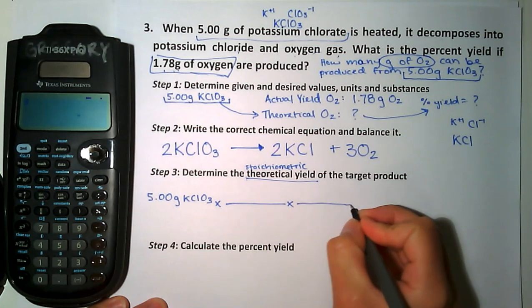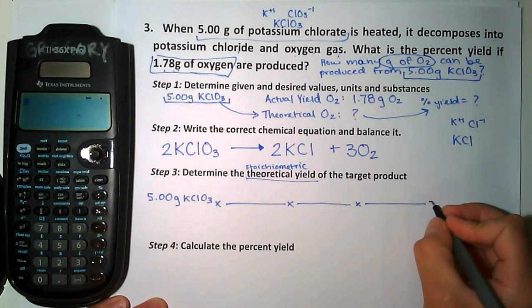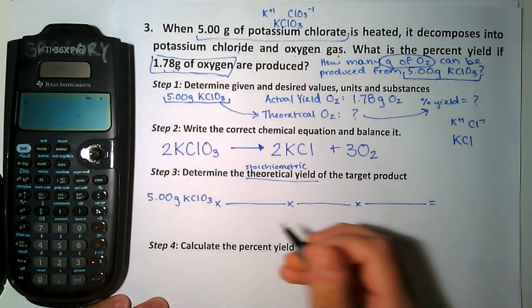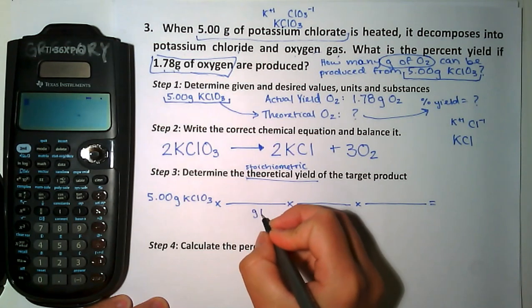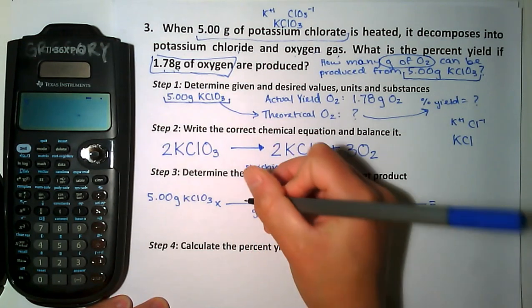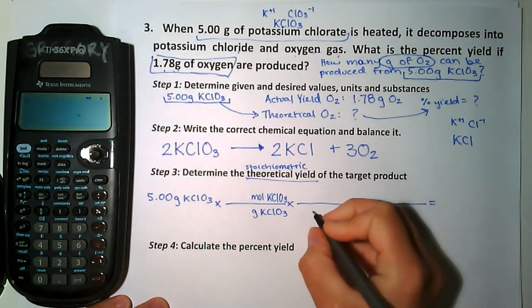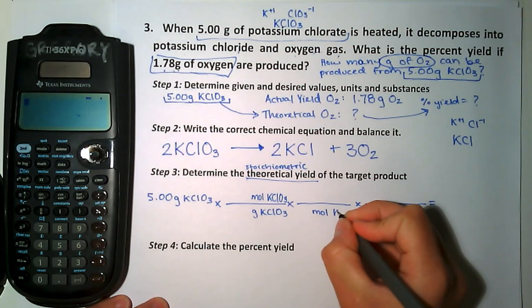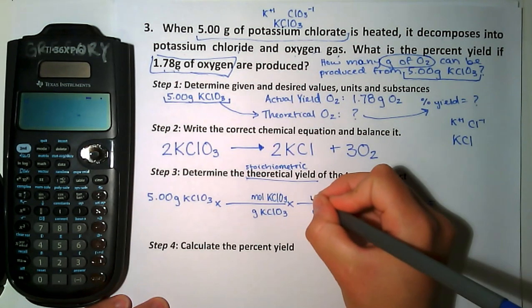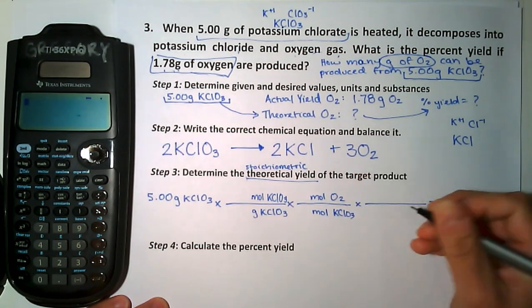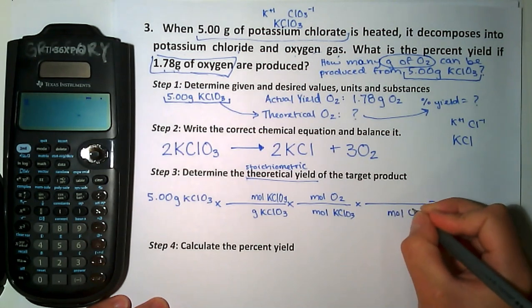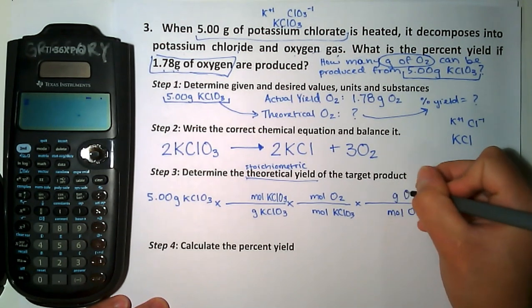Our first step is going to take grams of KClO3 and convert to moles of KClO3. Our next step is our mole to mole conversion, moles of KClO3 to moles of O2. And then our final step will take moles of O2 and get it to grams of O2.